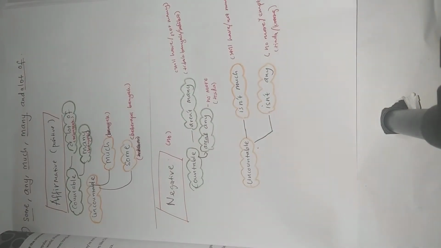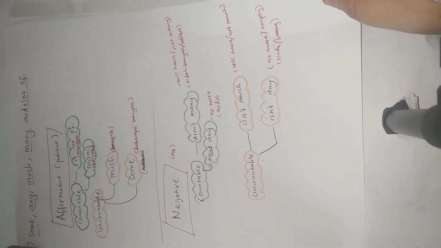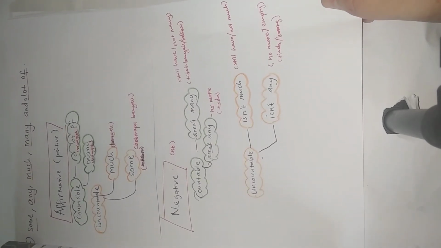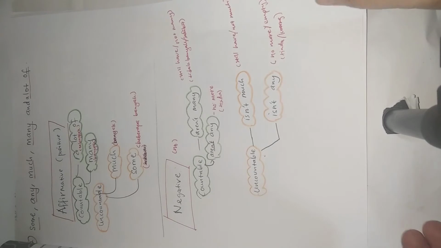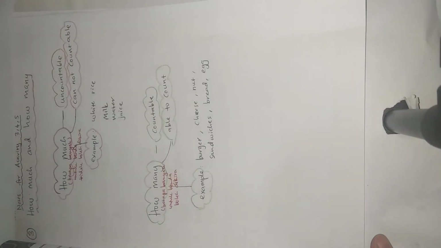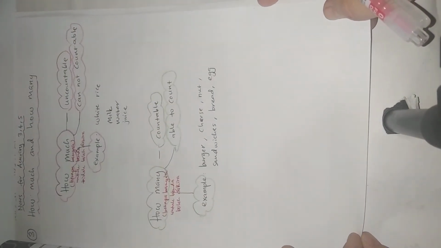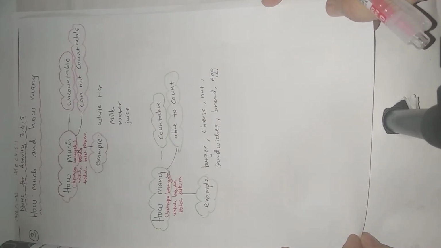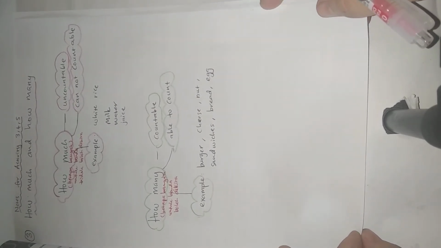I hope you got what I told you and what I explained to you. You can take a screenshot of these notes. And the last note here is for activities 3, 4 and 5. It's how many and how much.